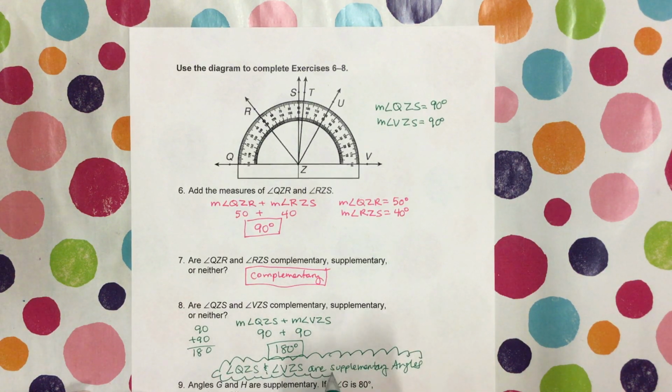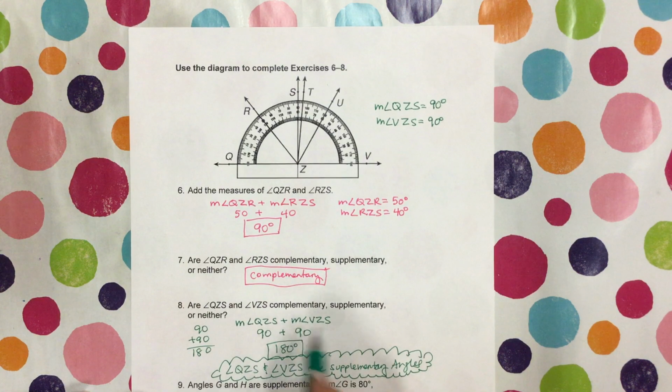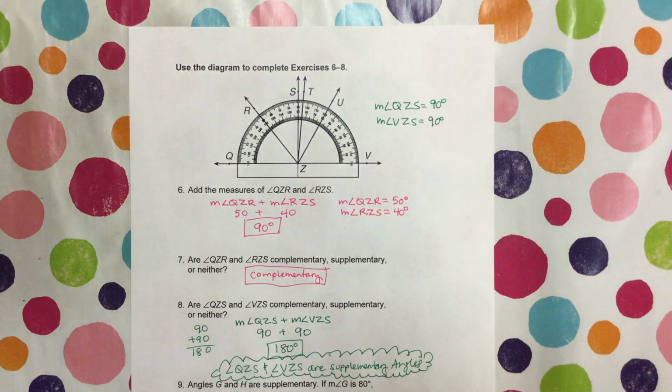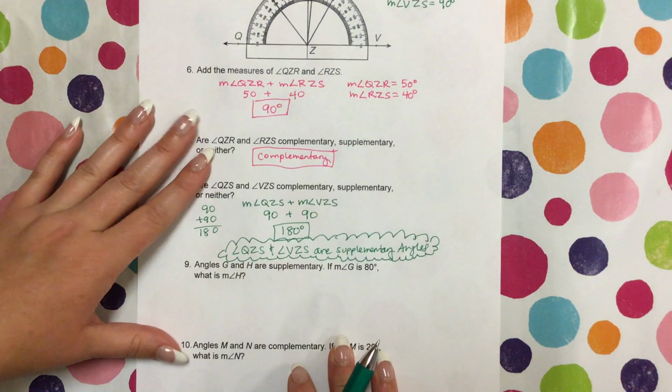Make sure that you're writing, you're using symbols, you're showing your work, all those wonderful things. If you're not, you need to go ahead and do that now. Okay? Now let's go to problem 9.